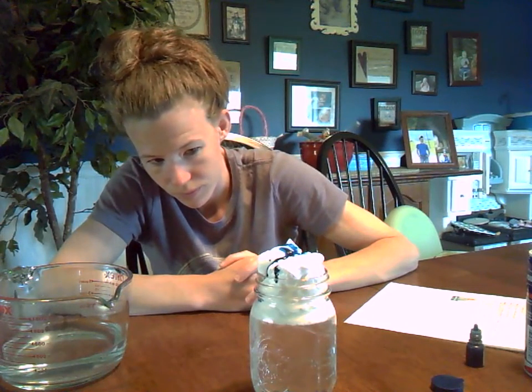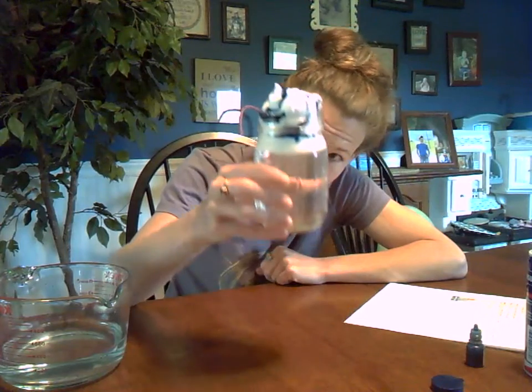Let's add a little more. I wonder what it's going to look like once it goes through the cloud and into the water. I don't see it coming through yet.